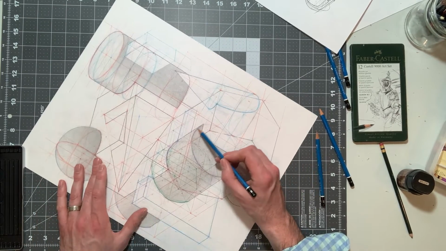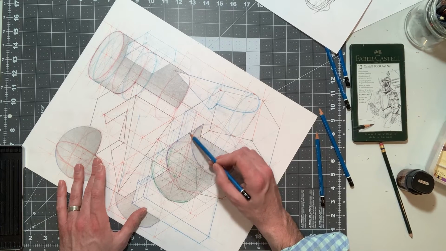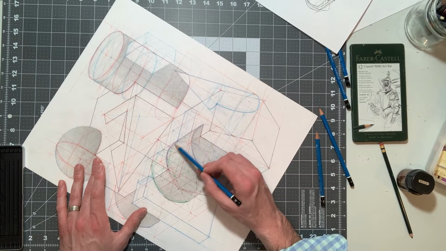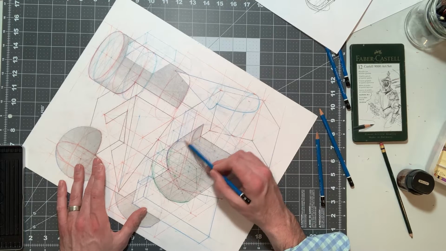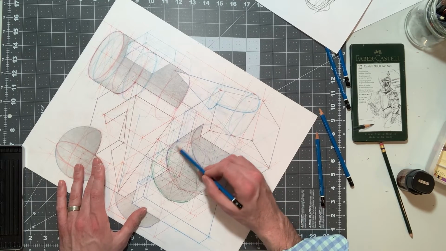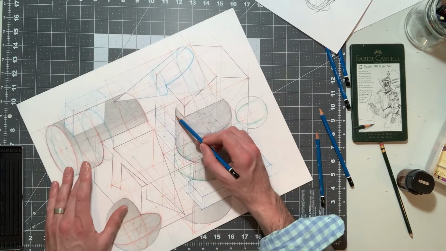And then right now I'm going to take this 2H and I'm going to also apply another layer on this side. In both directions.